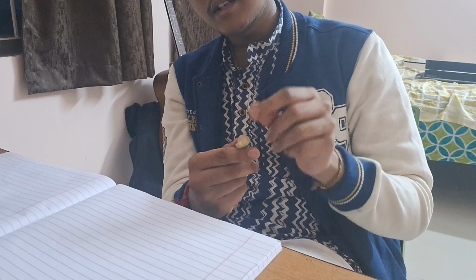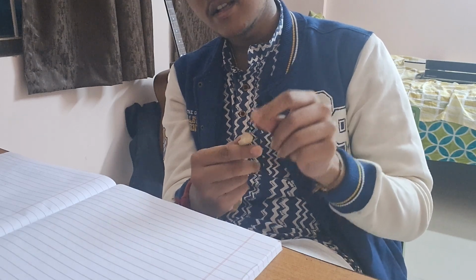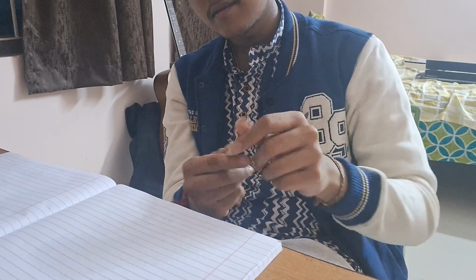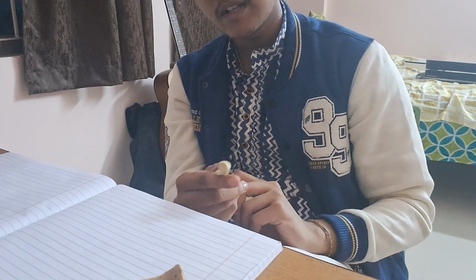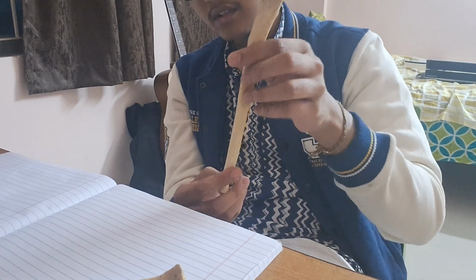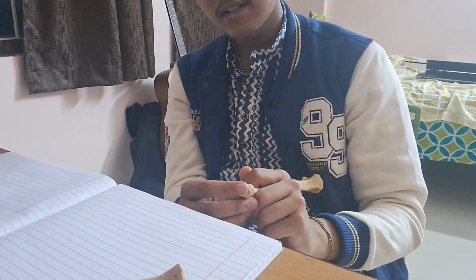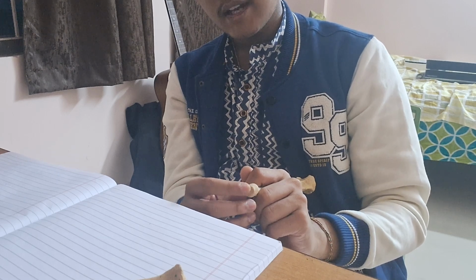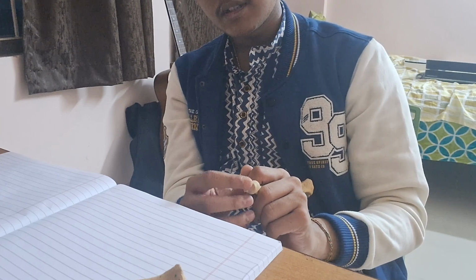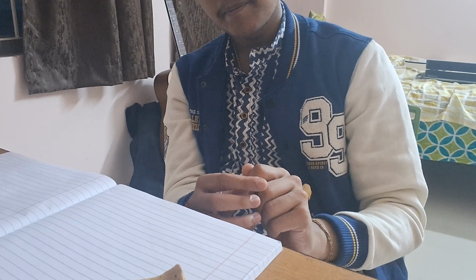Your head of ulna articulates with the ulnar notch of the radius, which is present here, to form the inferior radioulnar joint. The articulating disc is attached to the styloid process and the undersurface of the head of ulna.